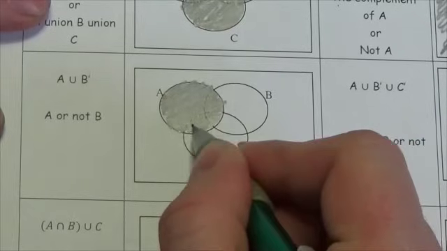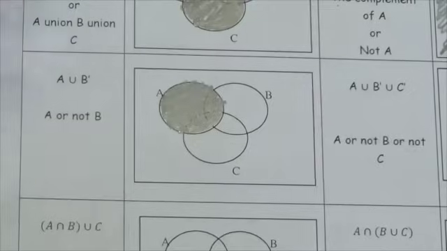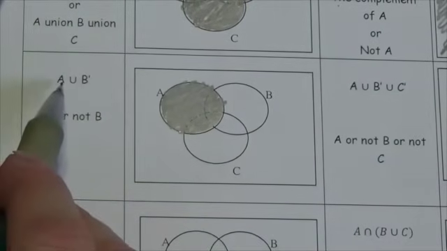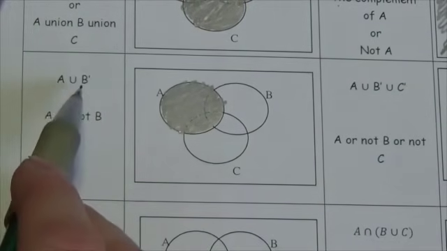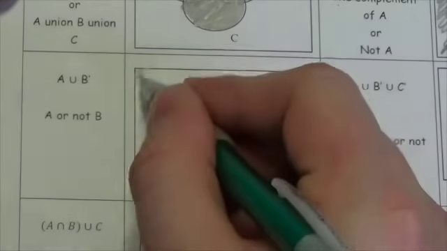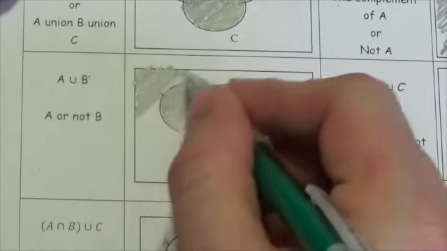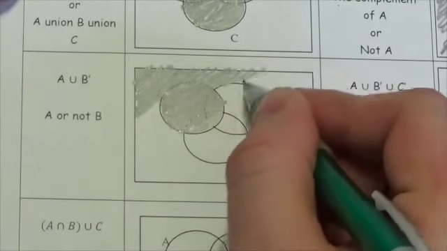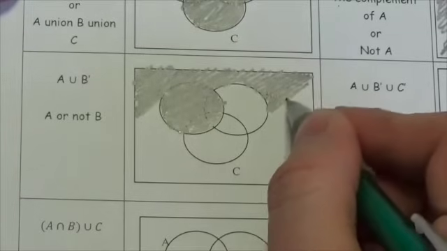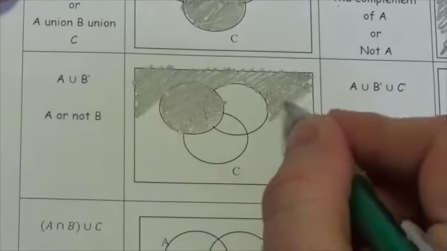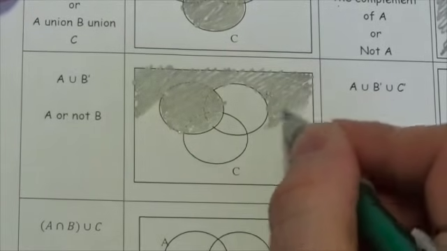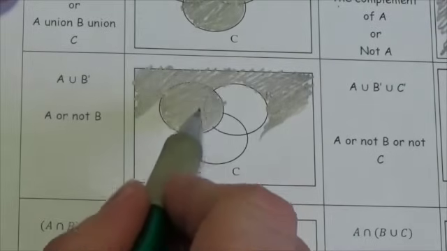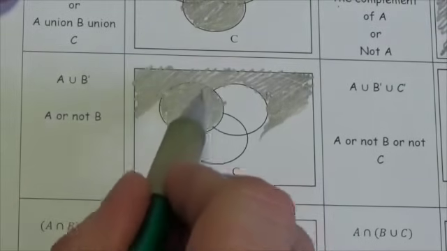Now remember what union means. Union is like an or, okay? So I'm interested in something either being in A or being in not B. So now I'm going to shade in not B. The problem that most people bump into when they do this is they get frustrated by the fact that I've shaded this part in right here.